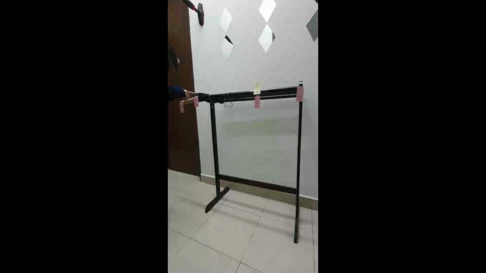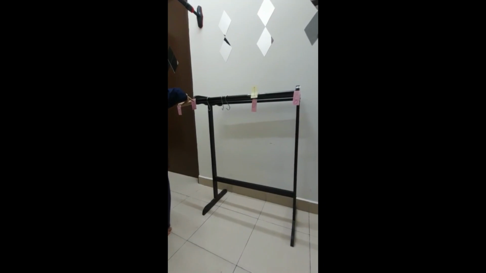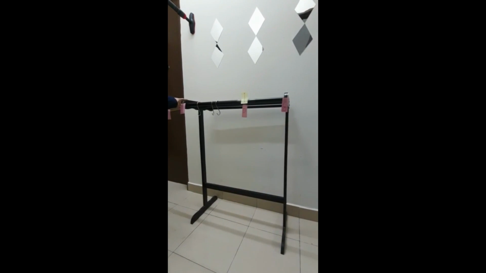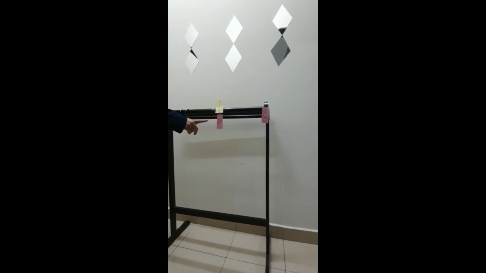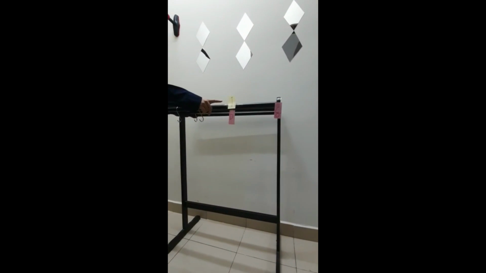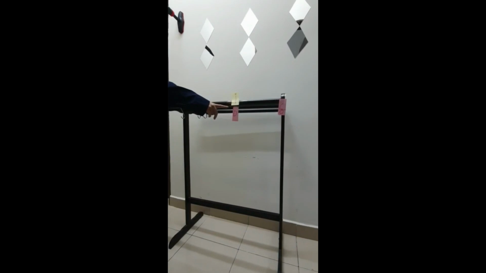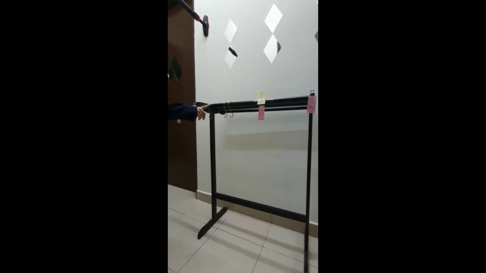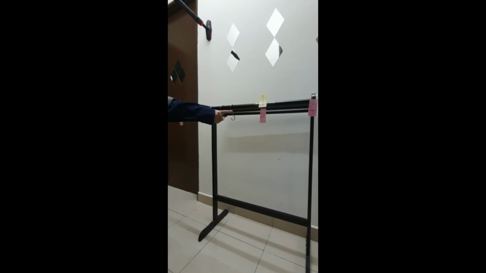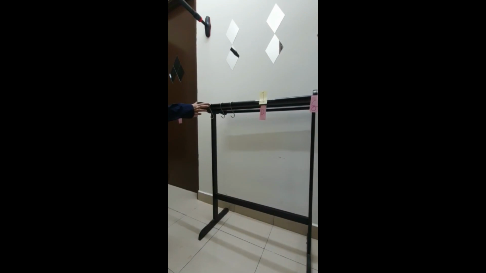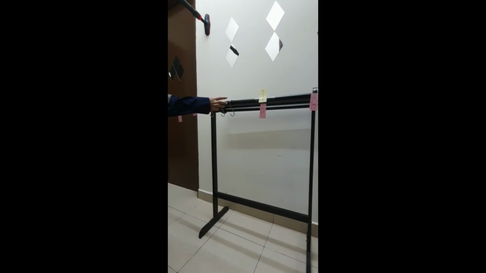For the next bending moment experiment, set the apparatus like this. This is point A, point B, point C, and point D. Cut section at point D. First step is to put some load between B and D. The load distance is the same: 60, 120, and 180.